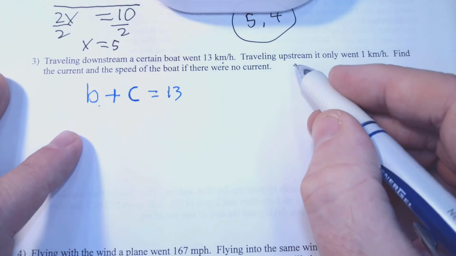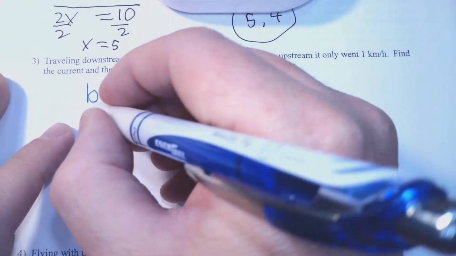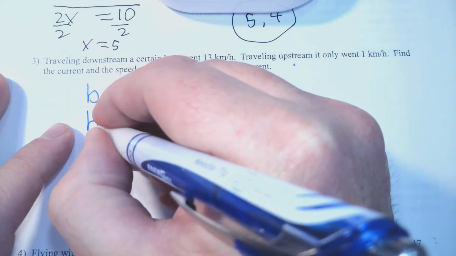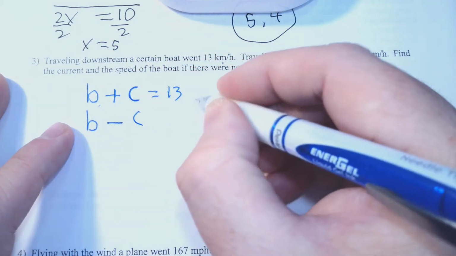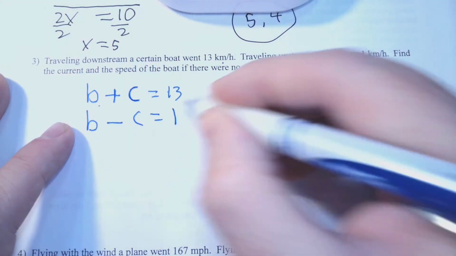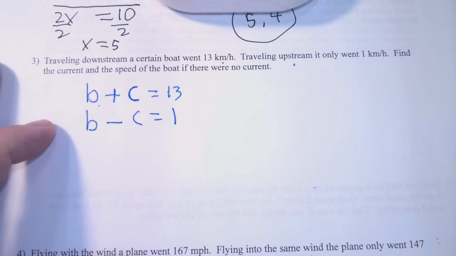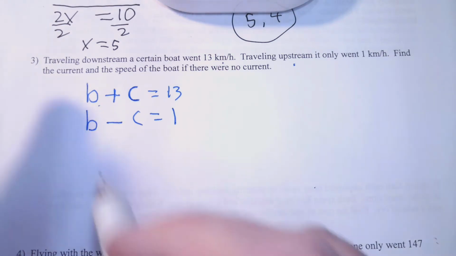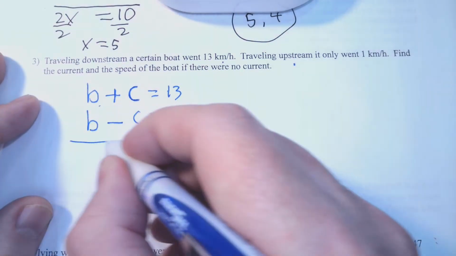Going upstream, I said that's what? Subtraction. So that is going to be what? Boat minus current equals. Is this almost exact same as the problem we did before? The only difference is we're assigning a boat and a current. So let's try to get this one done.